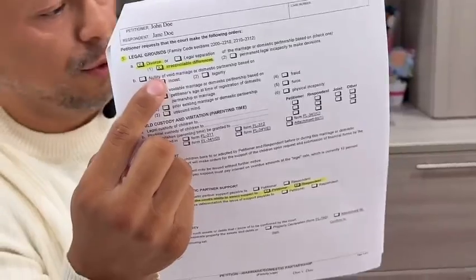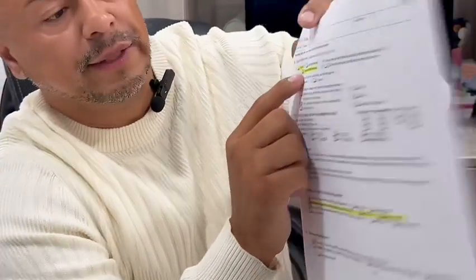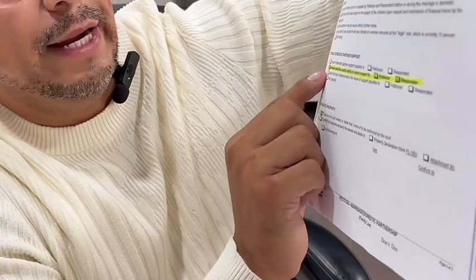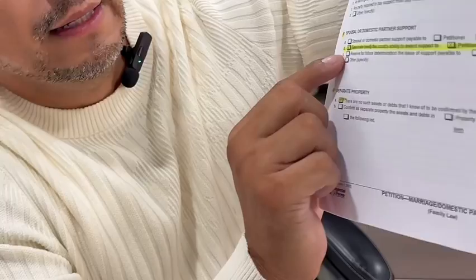This was a traditional divorce. It just didn't work out. That's the scenario, irreconcilable differences. Number 6 is child custody. Doesn't apply. Number 7 is child support. Doesn't apply. Number 8 is spousal support.